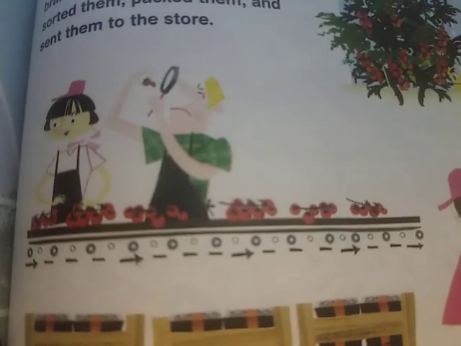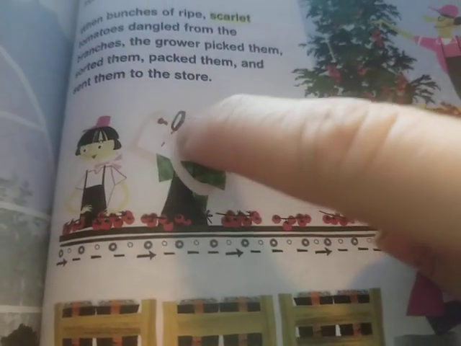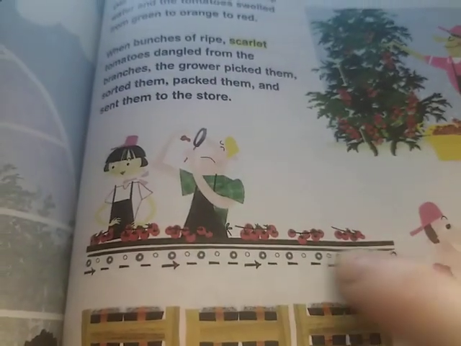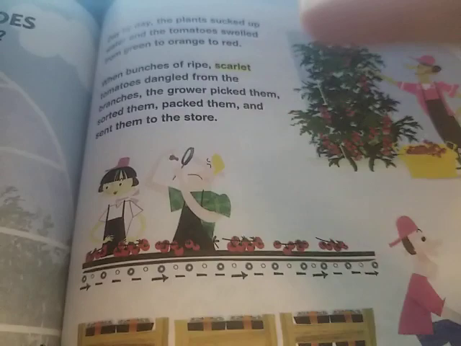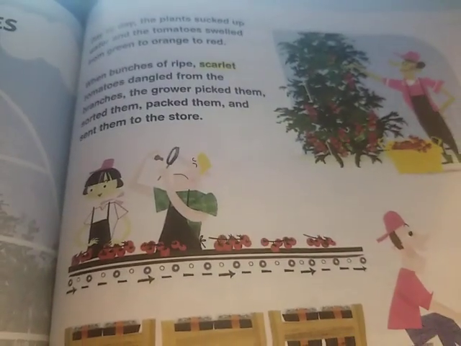So look at that picture and tell me what is happening to the tomatoes here. What is this guy doing to the tomatoes? If you don't know, you can go back and read that part and tell me what happens. So you're going to say on page 293, the tomatoes are, and tell me what's happening to the tomatoes.